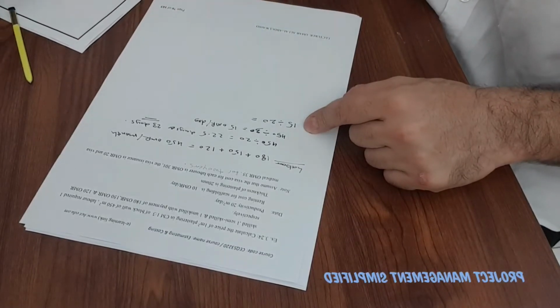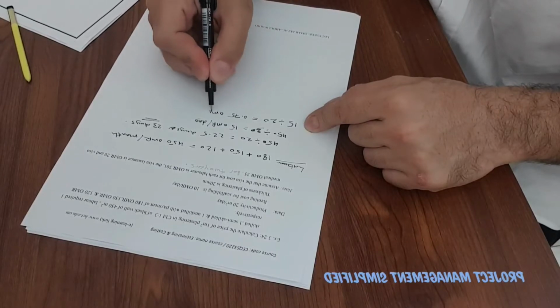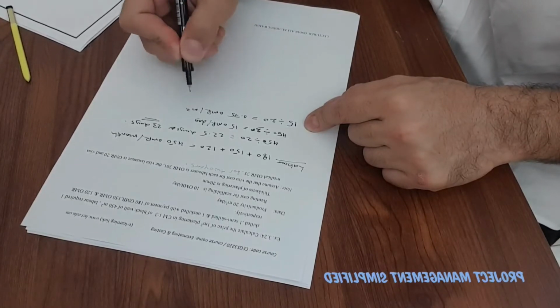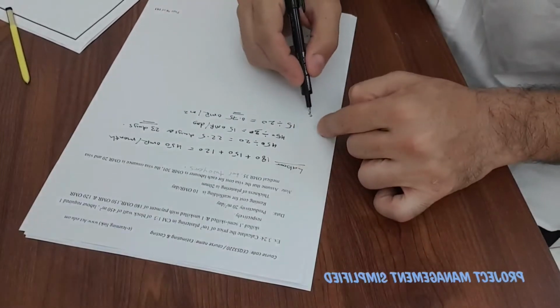And let's see how much it costs. That means it costs me 0.75 reals per square meter. This is the labor cost. And then afterwards we'll go for the scaffolding.